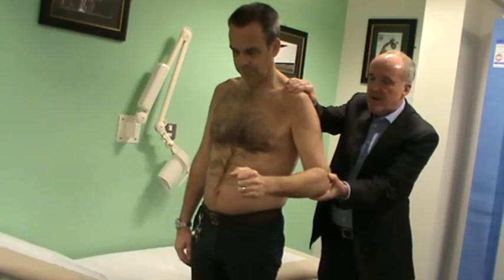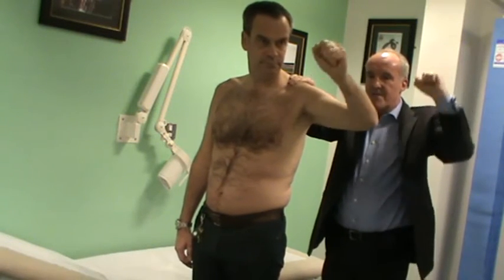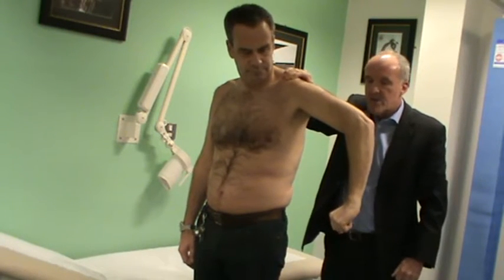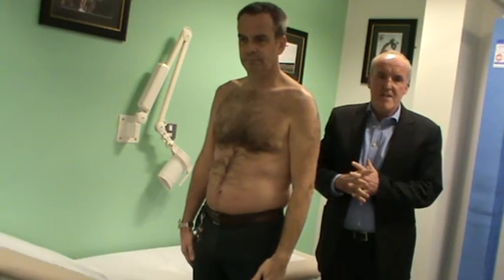And finally we would assess internal and external rotation. Would you mind moving your arm up here? And if you would just move your hand above. Okay, that's fine. And now move your hand down. So there we've tested internal rotation and external rotation, and the range of movement is fine. So there appears to be no problem there.